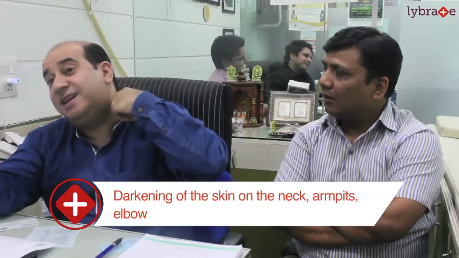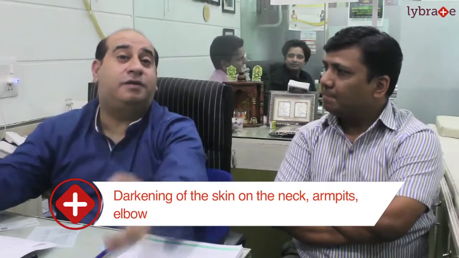It is called acanthosis nigricans. Darkening of the skin in the neck, armpits, elbows. This is one of the signs. And as I told you, a waist of 40 inches for you guys, and also the skin changes. Triglycerides that are very high, abnormal triglycerides, and high insulin levels are also some signs where patients can be having pre-diabetes.